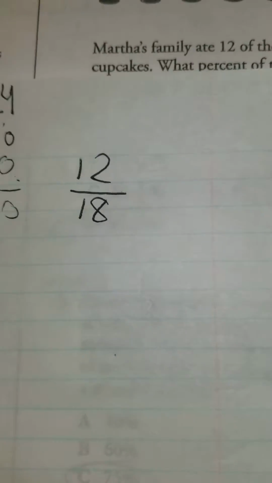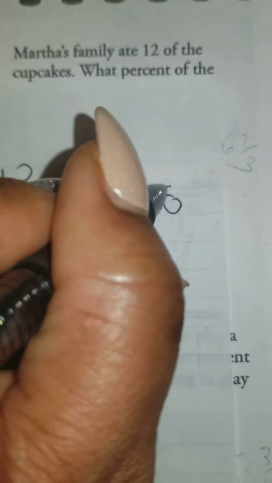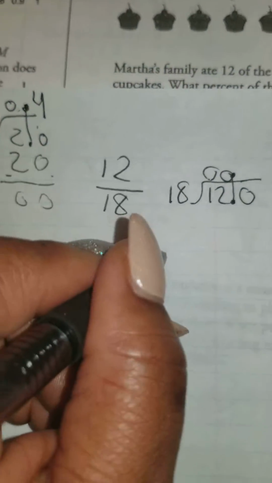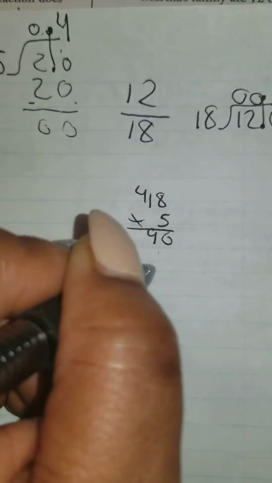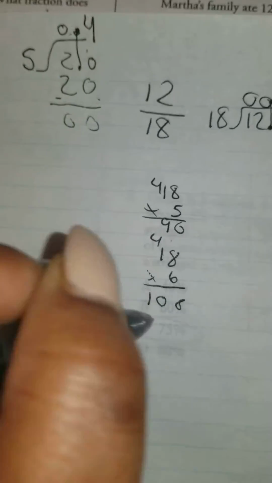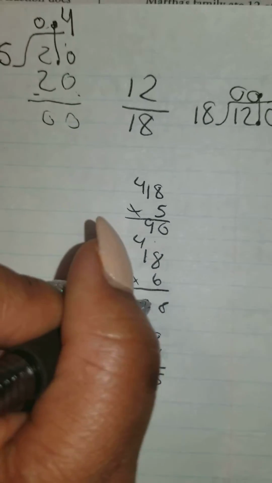Well, in order to turn this into a percent, we must first turn it into a decimal. 18 into 12. And let's add our decimal and our 0. First thing, take that decimal straight up. 18 can't go into 12. But 18 can go into 120. How many times? 6 times.